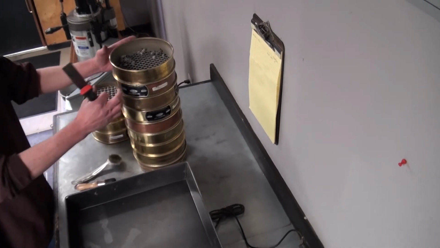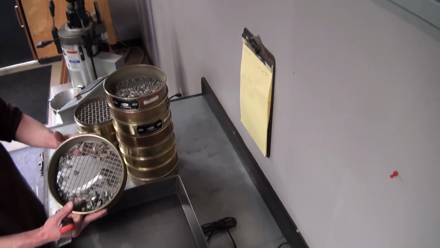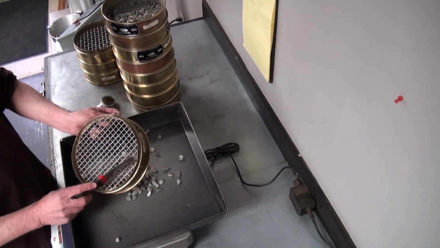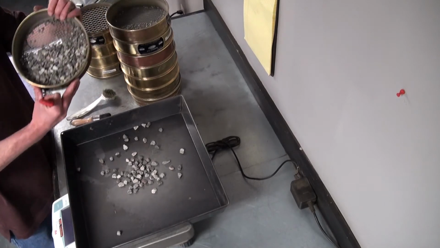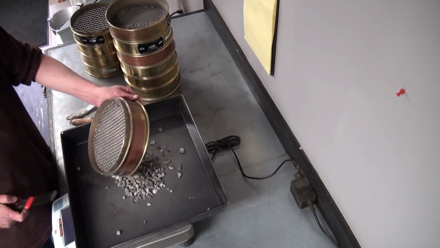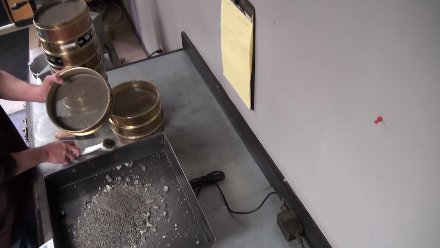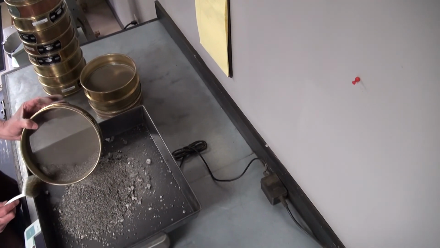Here the technician has done this. He's already shaken his sieve for approximately 10 minutes. He is using 8-inch sieves here, so he's cleaning out each sieve and writing the weight down. Notice this is the number 4 sieve, how much material was retained on that number 4 sieve for an 8-inch diameter. We have to be careful not to overload these sieves.